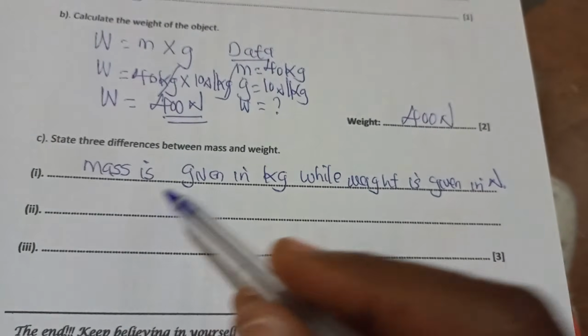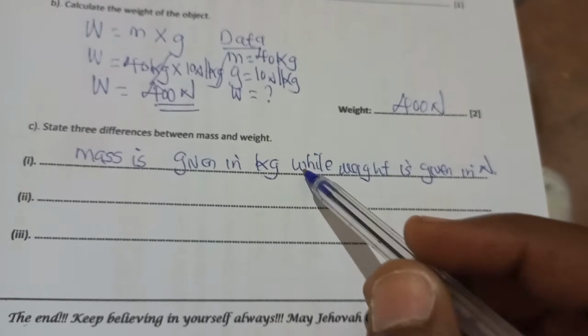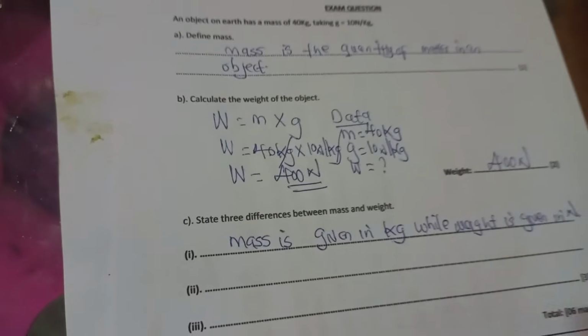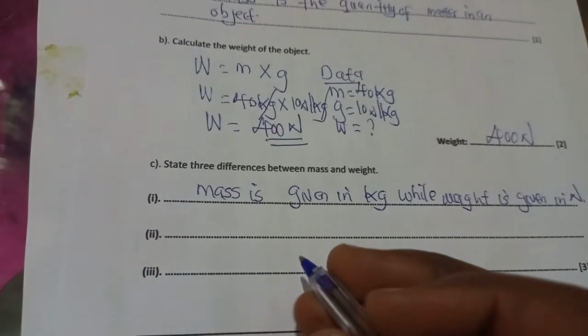So I'm going to say mass is given in kilograms, while weight is given in newtons. That's the first difference.